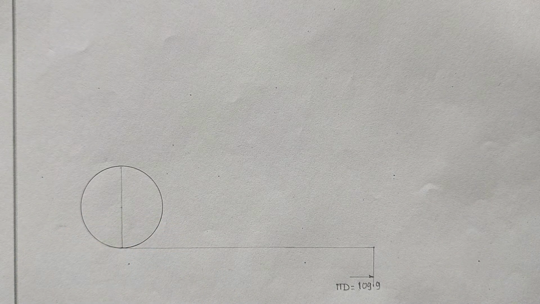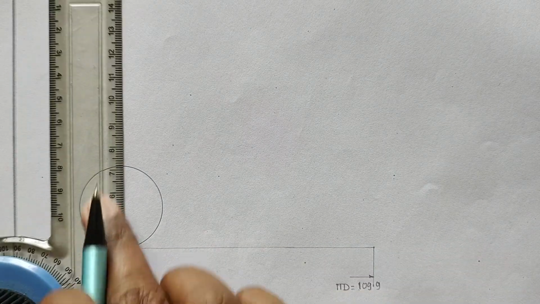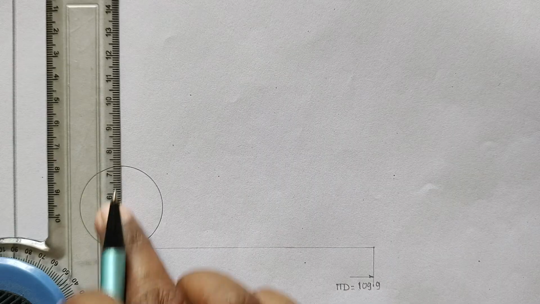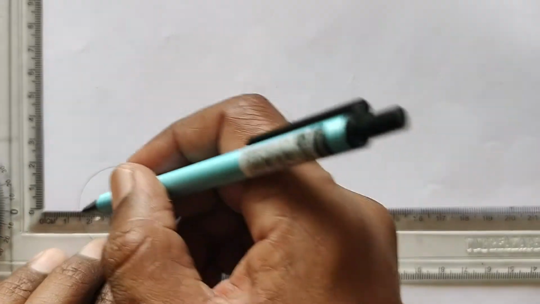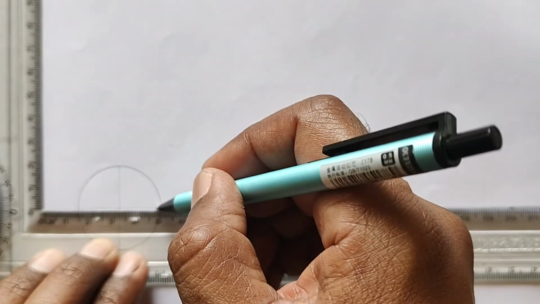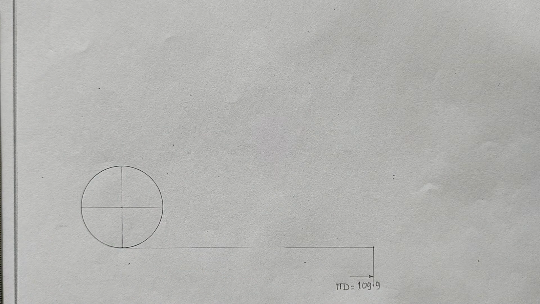For that we have to divide this circle into 8 equal divisions. Already this drafter is in lock position, so this is the diameter line, so the second edge will be exactly horizontal. So I am just putting it at the center and drawing a horizontal line. So this becomes 4 divisions. Normally, the minimum requirement is to divide any circle into 8 divisions.